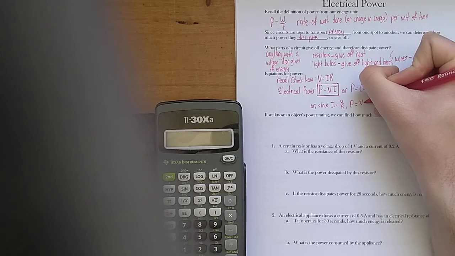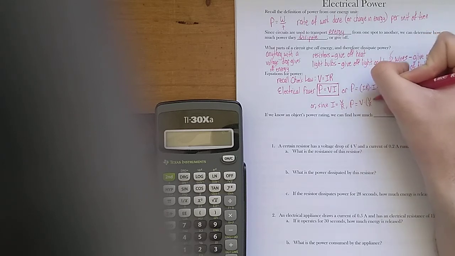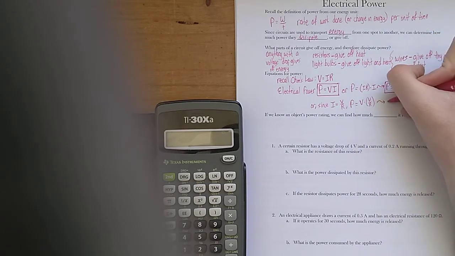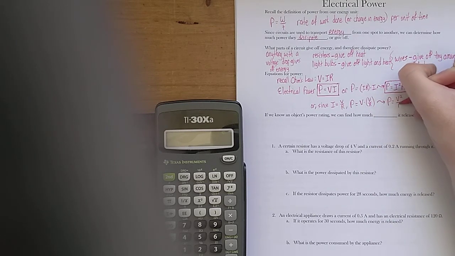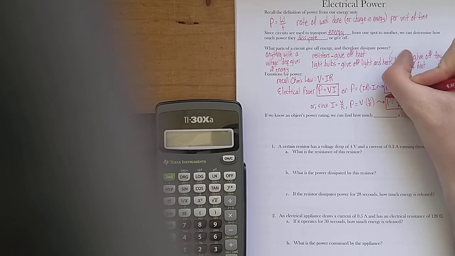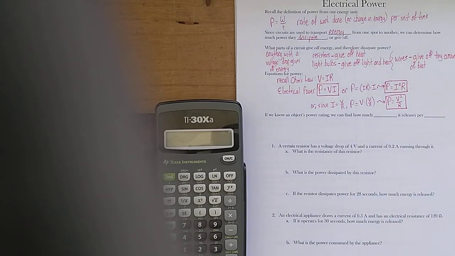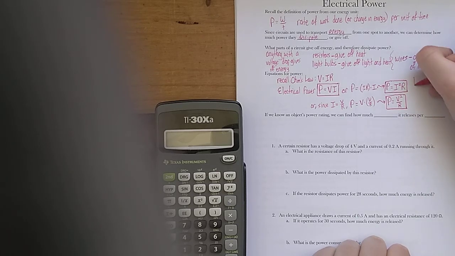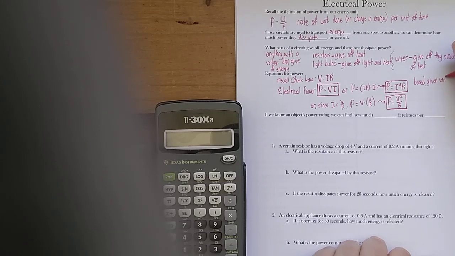P equals V times V over R. Which leads me to P equals V squared over R. Another perfectly good solution of the power equation that incorporates some of the variables from Ohm's law. So the point of this is that based on given variables, you can solve for P or anything else that you want to. Any of the electricity variables we've been working on with circuits.